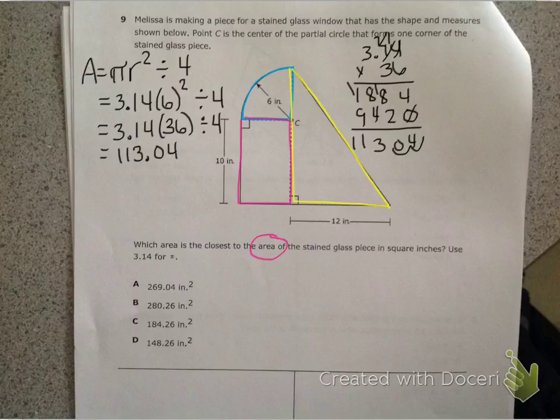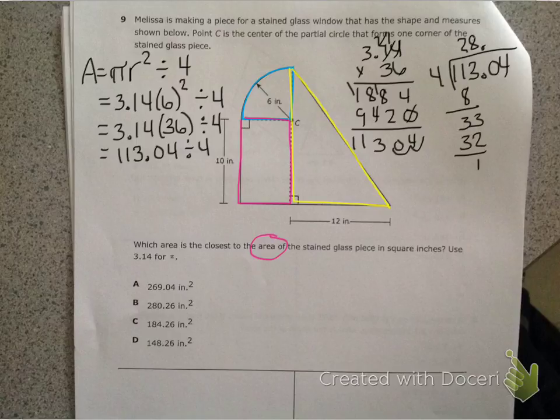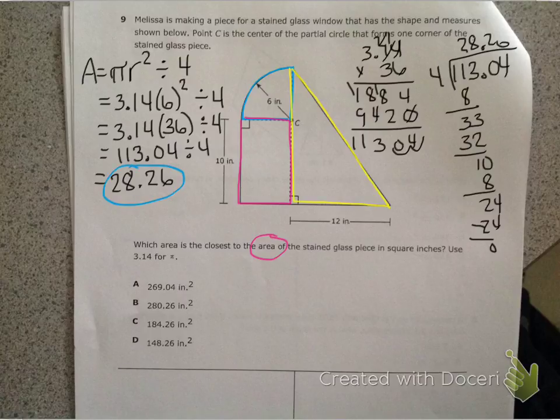That would be the area of the whole circle, but we need to divide that by 4 since we only have 1/4 of the circle. And so we get 28.26. That's the area of the quarter circle.